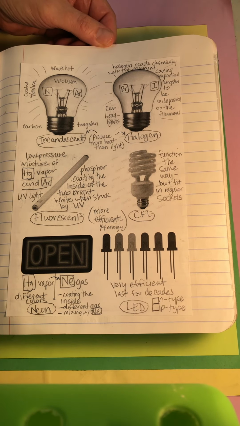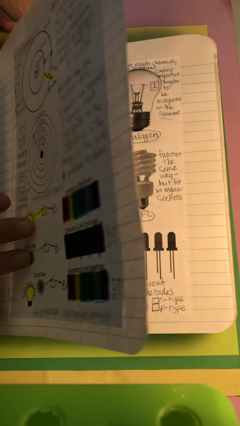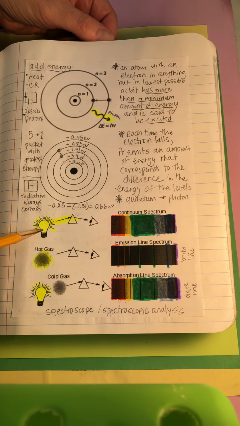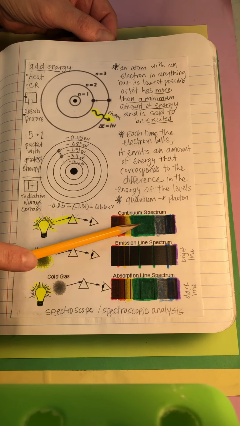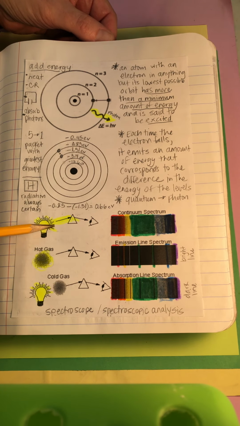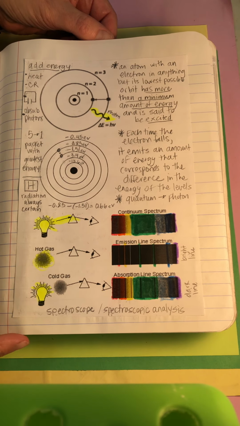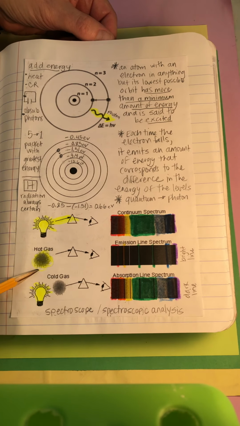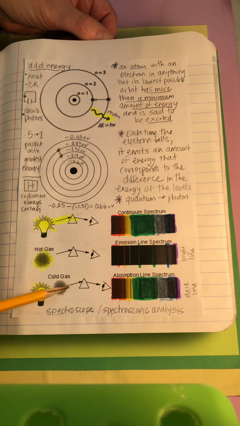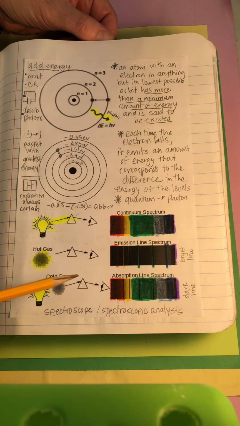So when we were looking back and we were talking about the spectrum and we were using a light bulb as the source of light to be split into the colors, that's because it was creating the actual continuous spectrum. But when the light goes through the gas, then you have your absorption, or if the gas itself is emitting the light, then you have your emission lines.